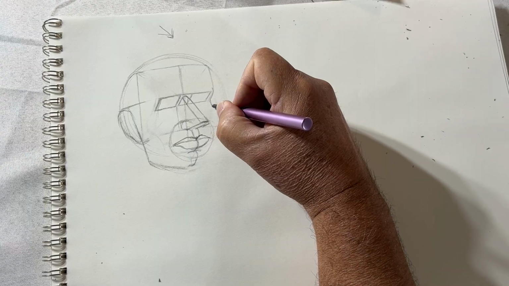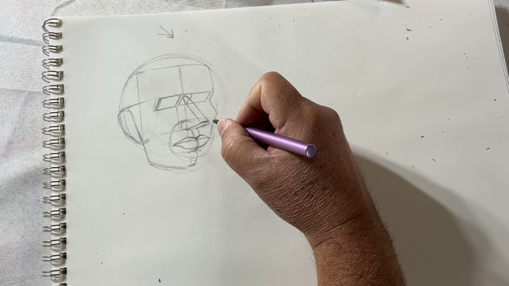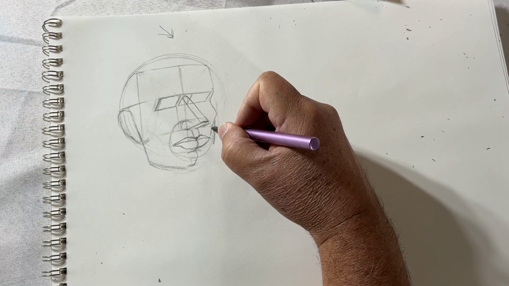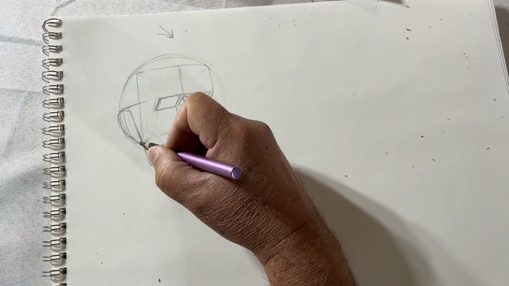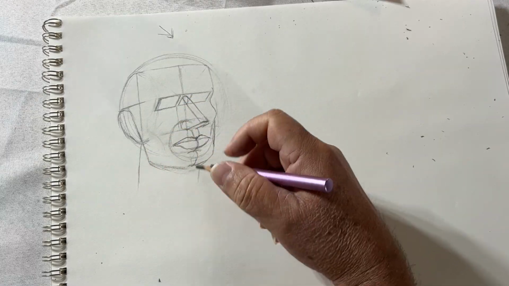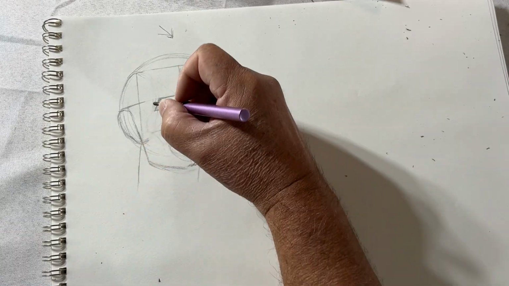Now here is the cheekbone on this side. And we know that the jaw comes from behind that. And we can see it on this side as well.